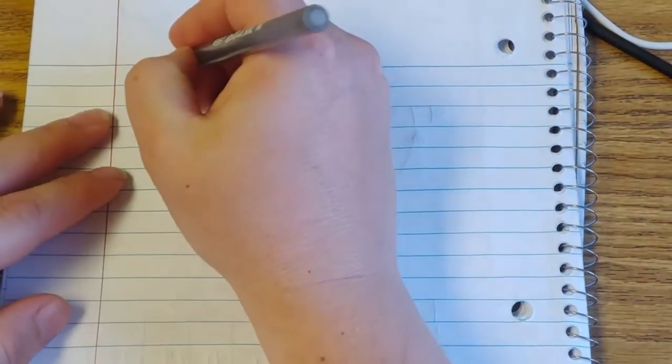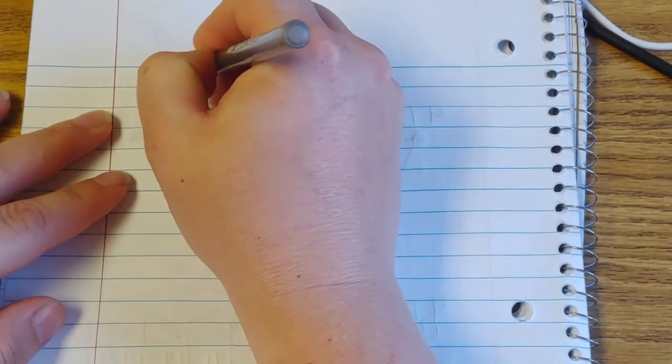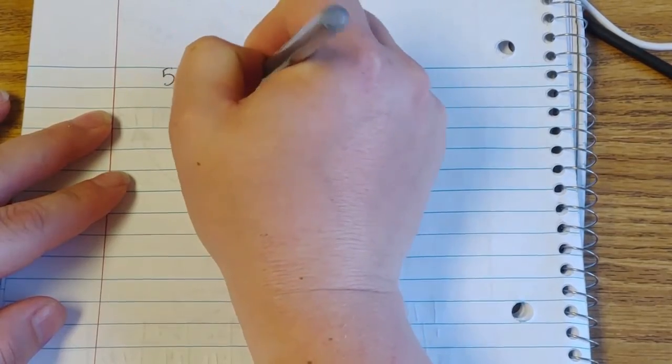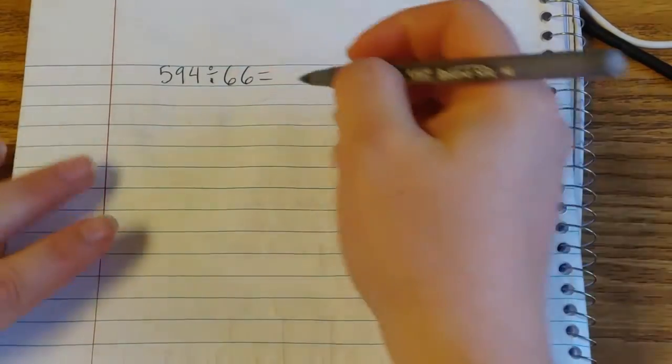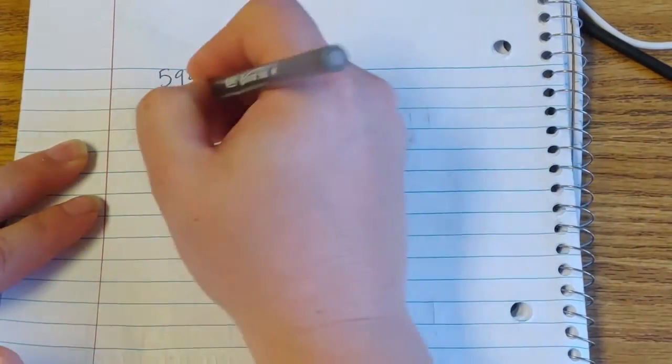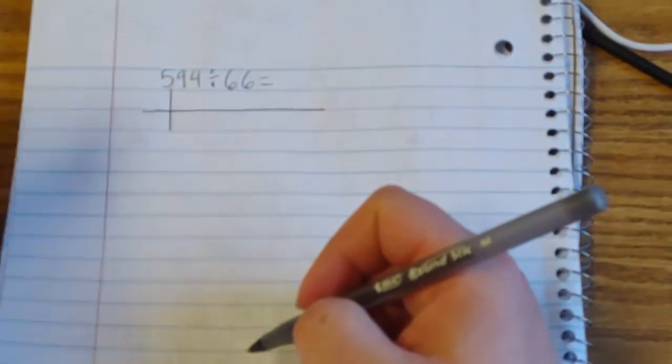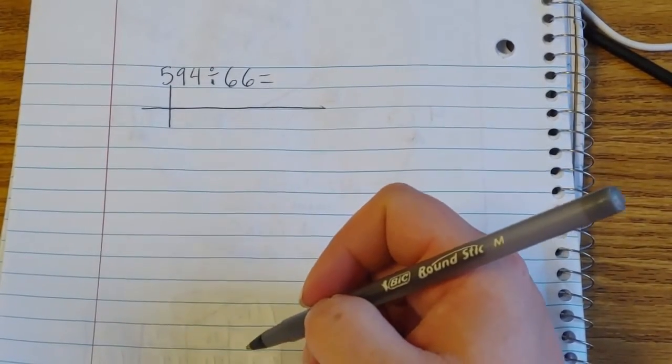We're going to start with a problem string. So grab your journal and let's go. Here's your first one. 594 divided by 66. Use your most efficient strategy to solve it. Again, you might have used something different. I'm just a big fan of the ratio table.